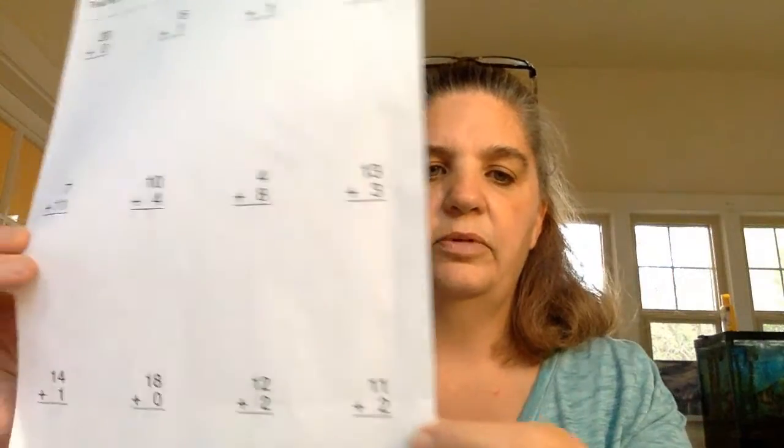Following the lesson for their post-assessment, they will take this worksheet, and it's got addition problems on it, and they will do that as their post-assessment to see their understanding. So this is my blended learning lesson plan for the assignment.